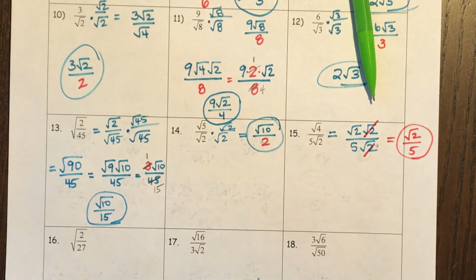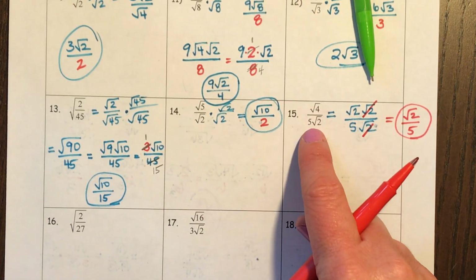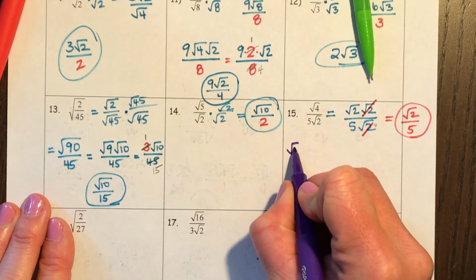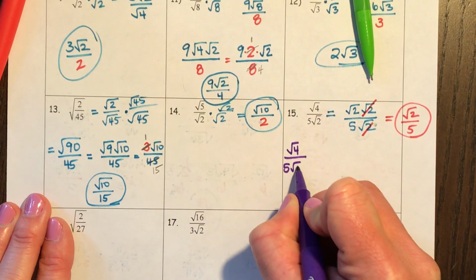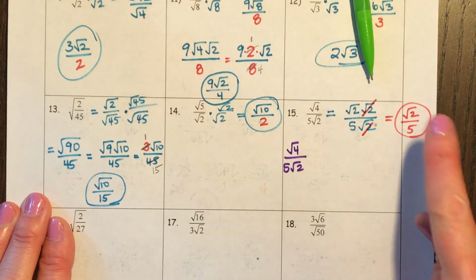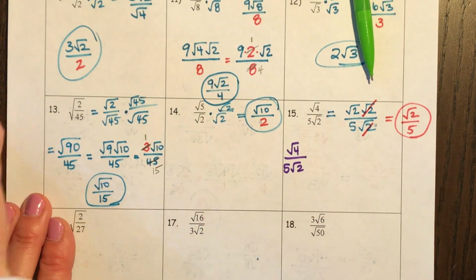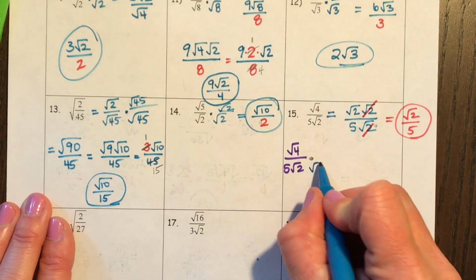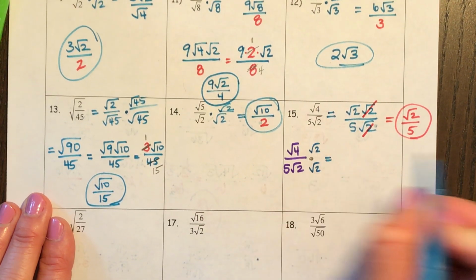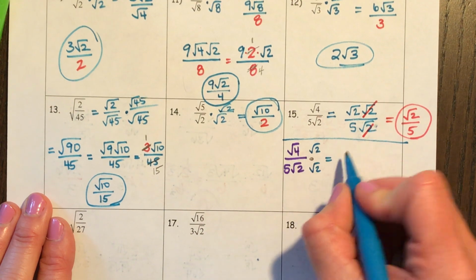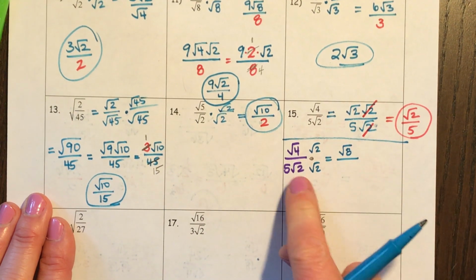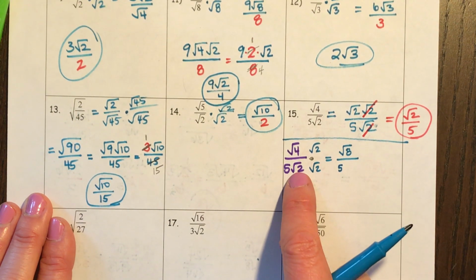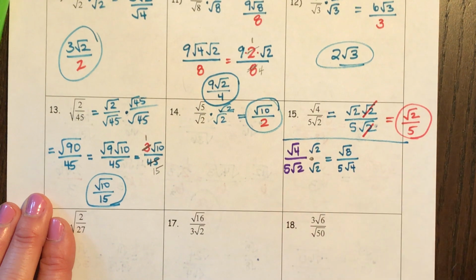Haha, that's so cool. If you did rationalize like I did the others, it would look like this. We had square root of 4 over 5 square root of 2. If we rationalize like we did every other problem, we'll still get this same answer. I promise, I'll show you. Multiply by the square root of 2 over the square root of 2. And then we'll get 4 times 2, which is 8 underneath the radical. The 5 is outside, so that stays. Inside of the radical, the 2 times the 2 gives us square root of 4.